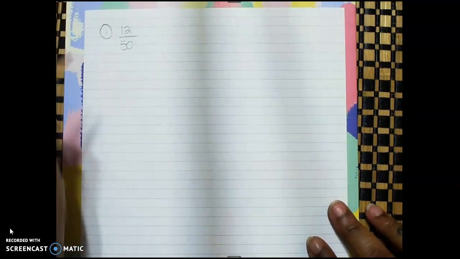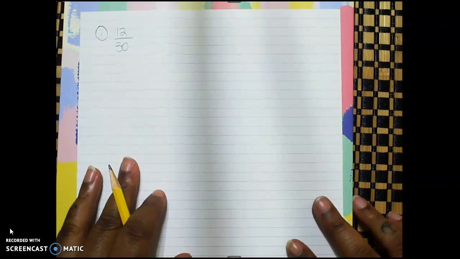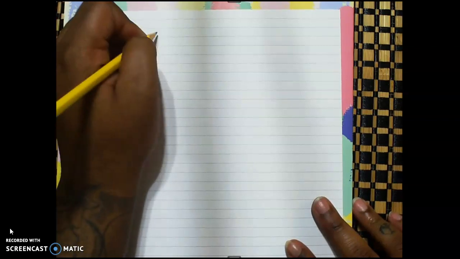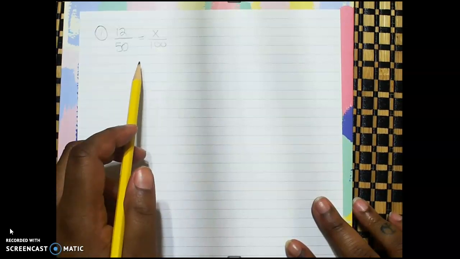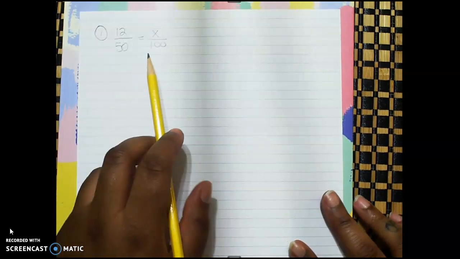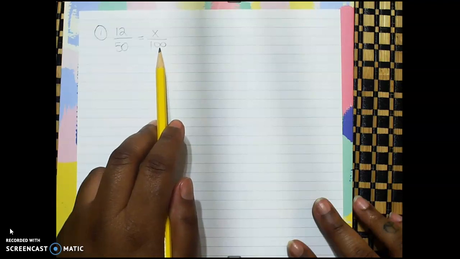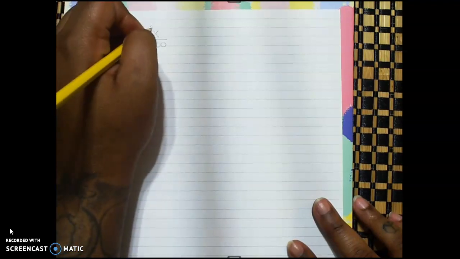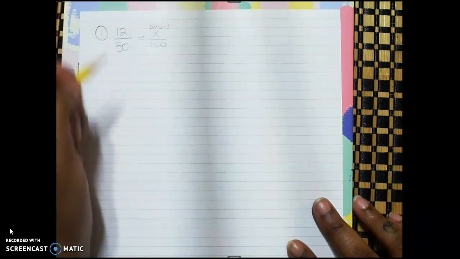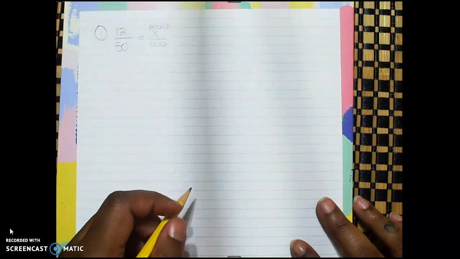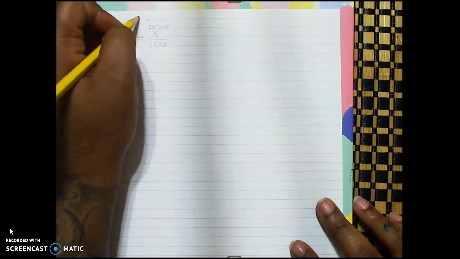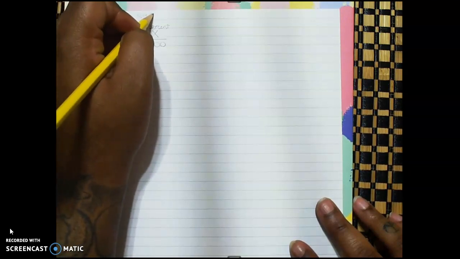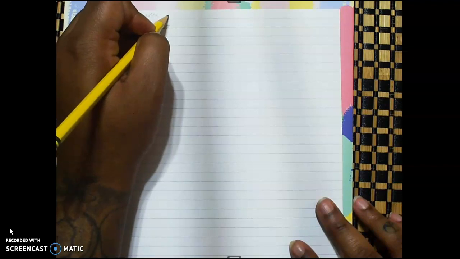So my first fraction I'm going to be converting is 12 over 50. Now what I'm going to do is set up an equivalent fraction with the denominator being 100. I do not know what the numerator is. The reason I'm setting this up as an equivalent fraction with the denominator as 100 is because I want to know the percent. So the percent is going to go where the x is. Now, percent means for every 100. Cent means 100.